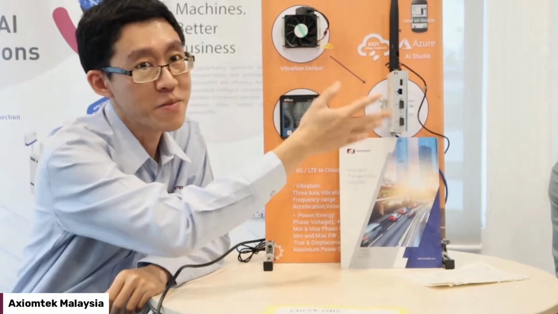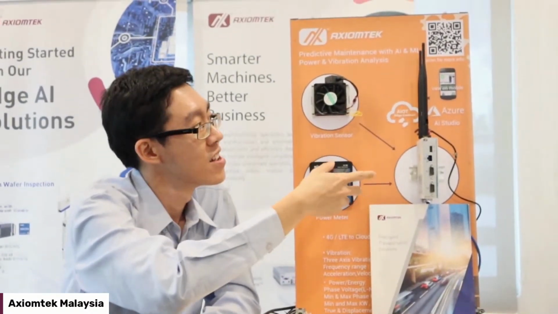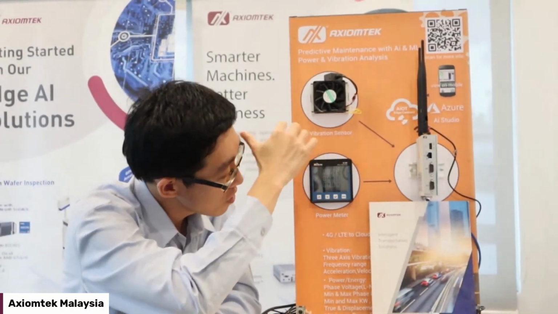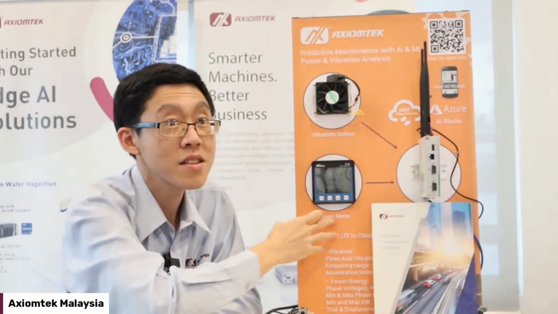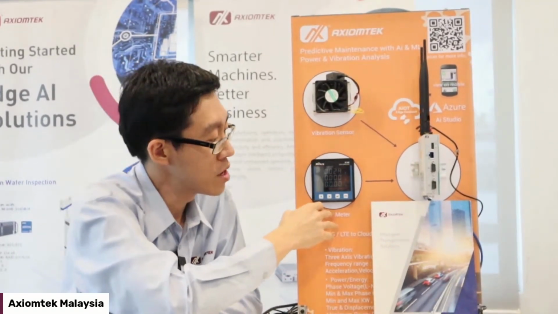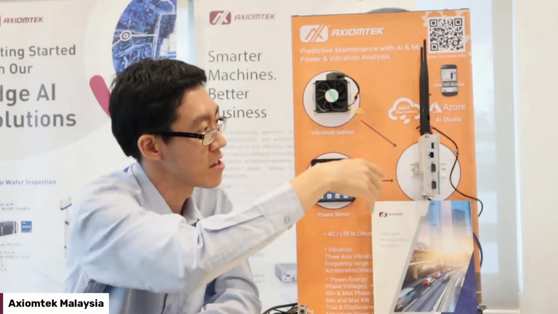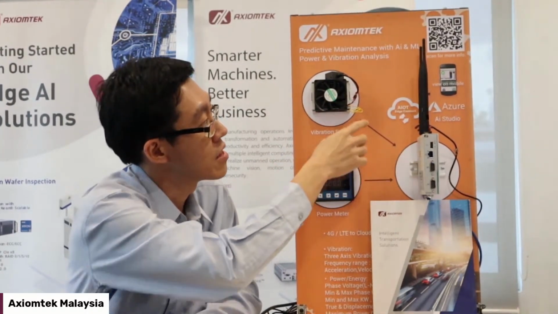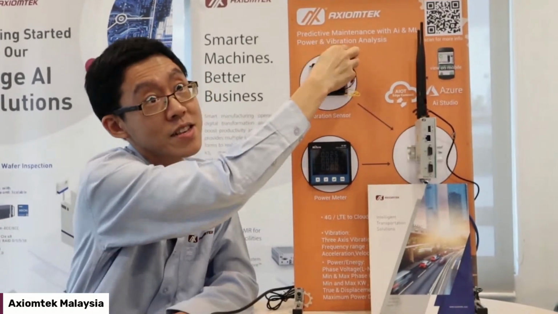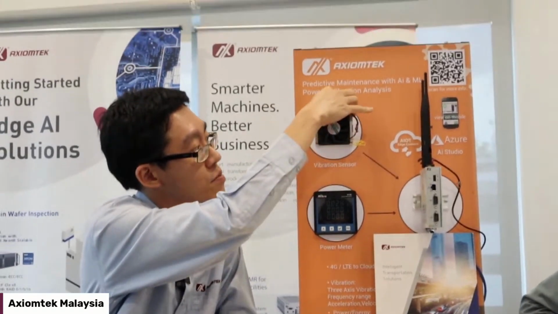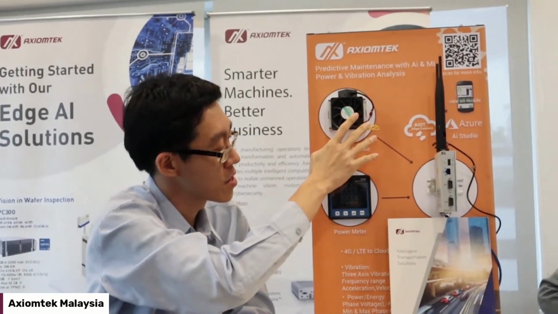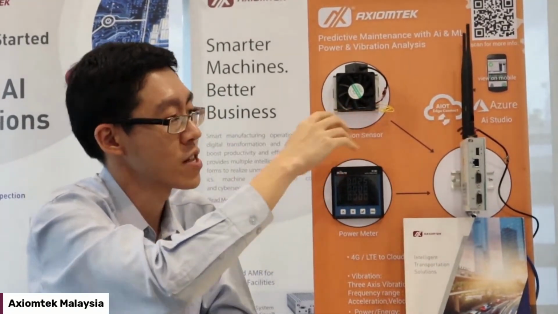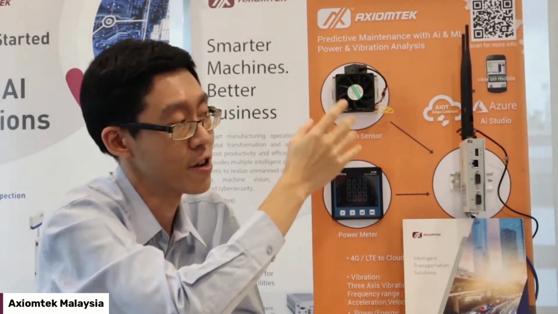So for today over here, we'll show you the edge computing at this site first. Here we have two applications. The first one is a power meter, measuring the power consumption, the voltage, and the current of this system. And then this one, we have a vibration sensor, which is put on the CPU fan. We haven't turned on the fan yet, because once we turn it on, it becomes very noisy here.